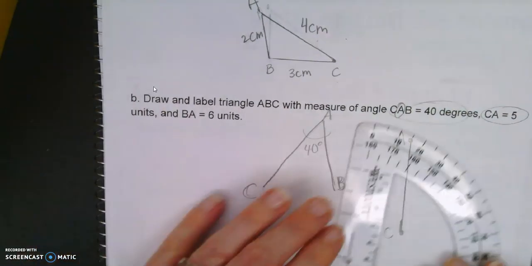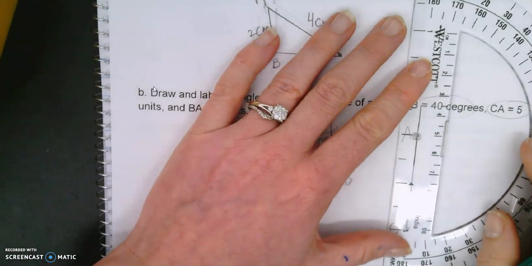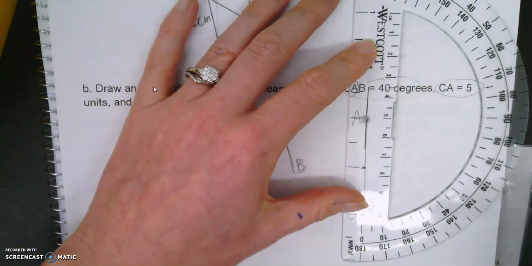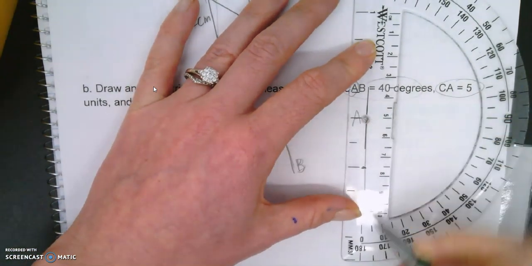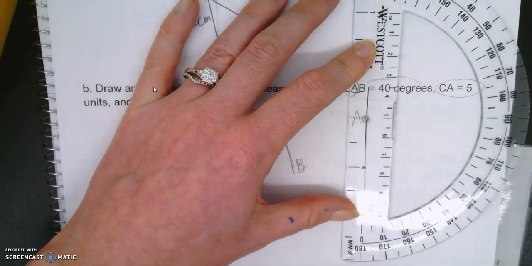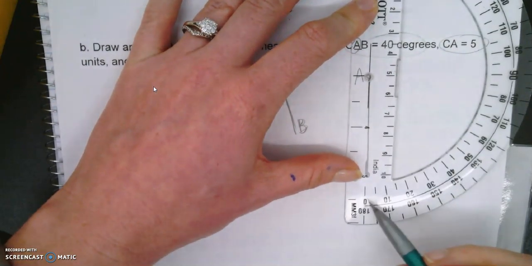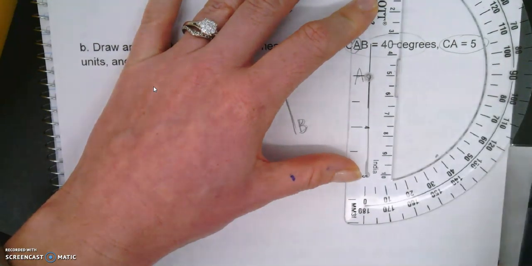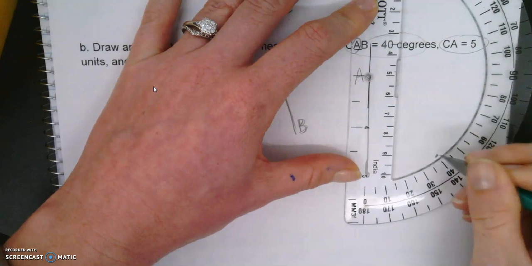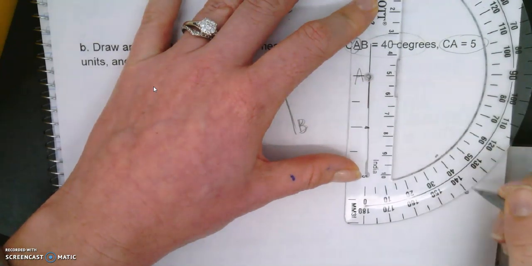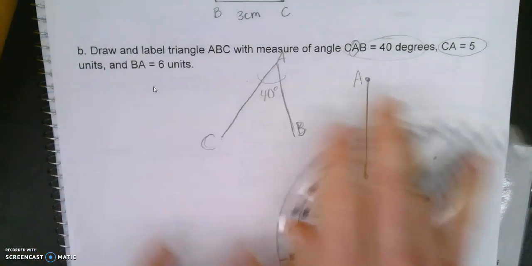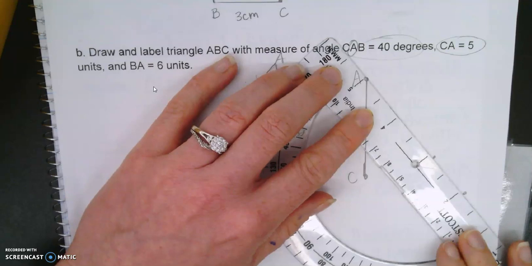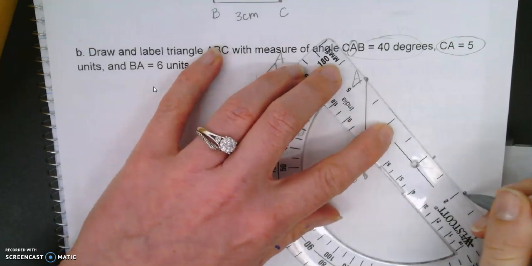And then I'm going to use my protractor. I'm going to put my vertex circle on A, and then I'm going to line this up. Notice my 0 is on the inside, so I want to go all the way to 40, which is right here. And I'm going to make a dot on both sides of my protractor where this line is, so that then I can use my protractor to say, okay, A has to go through these two dots, all three. Try your best.